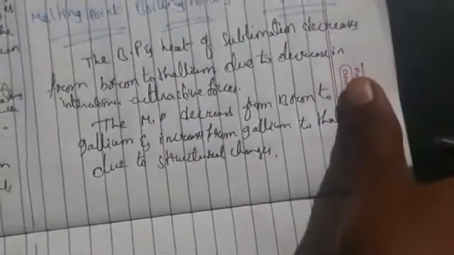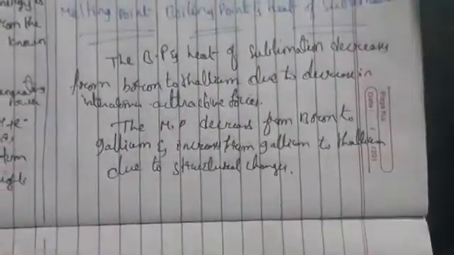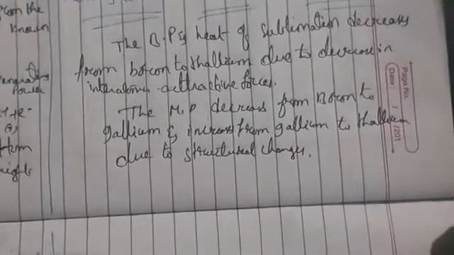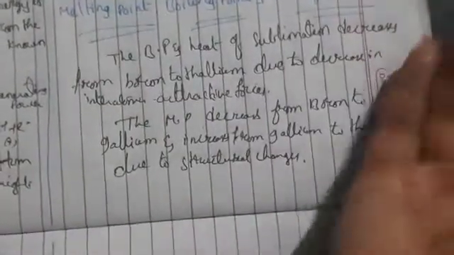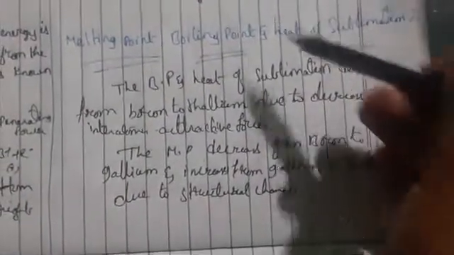What are interatomic attractive forces? Interatomic means between two atoms. If you are taking two different atoms, we call it interatomic. Intra is different, inter is different. So when you take two different atoms, automatically the forces decrease. What forces? The attraction. If I take B and Al, automatically the attraction will be decreasing. Because of this reason it is decreasing. Why is it decreasing and why is it increasing? Because of the structural changes. When the force decreases, the structure changes. So because of this reason these are increasing and decreasing.